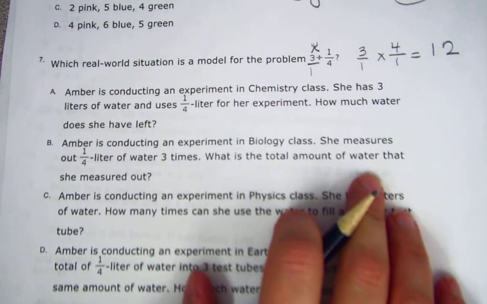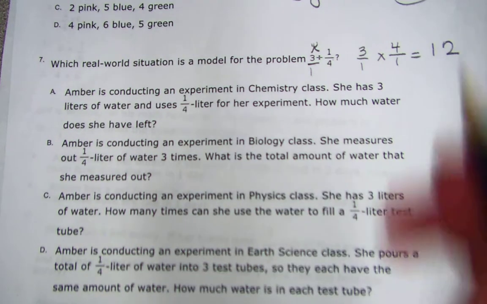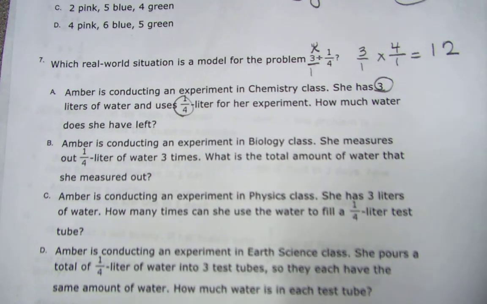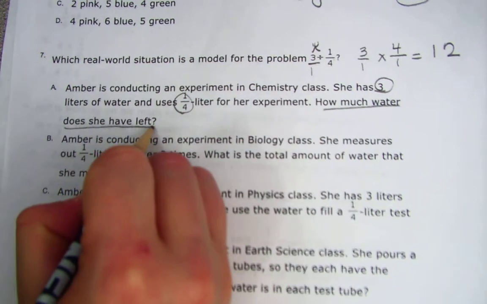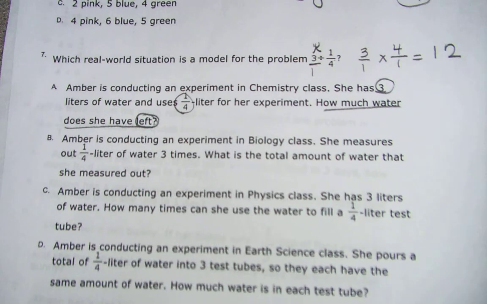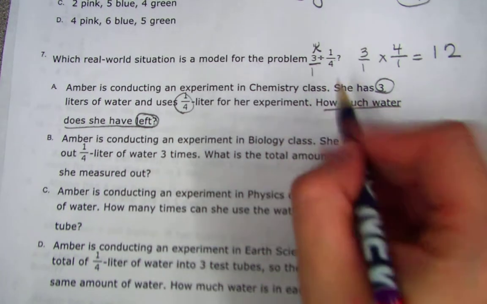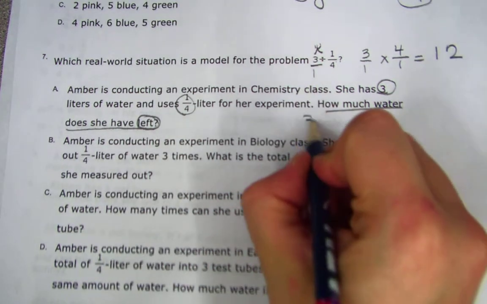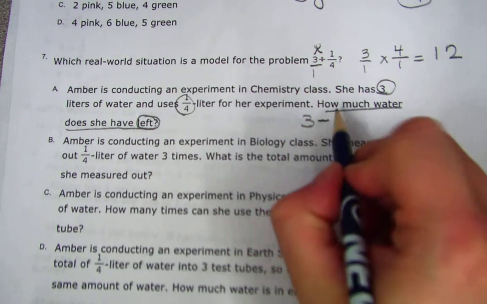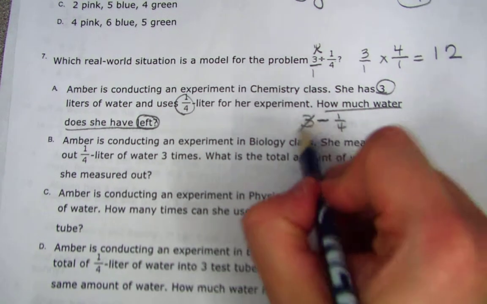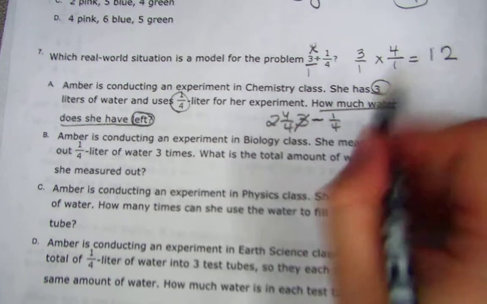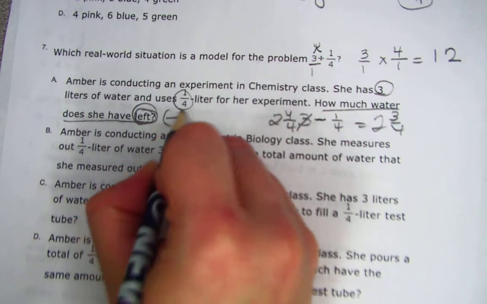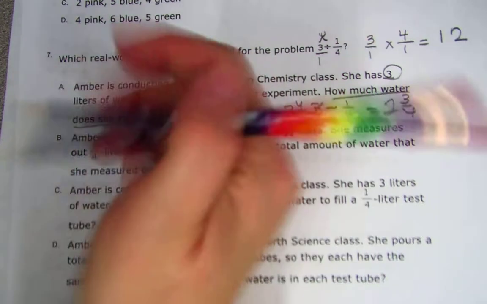So Amber is conducting an experiment in chemistry class. She has 3 liters of water. She uses 1/4 liter for her experiment. How much water does she have left? So it's basically saying she has 3. She uses 1/4 of that. Remember, 4/4 gets me 2 3/4 because it's asking how much does she have left, which is the subtraction piece. So it can't be A.